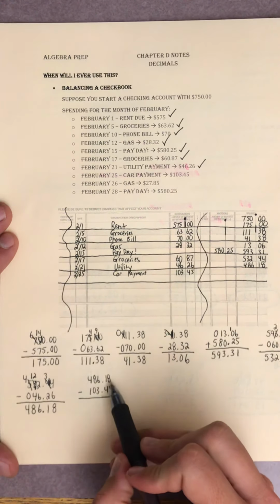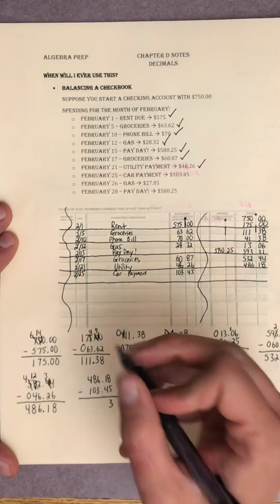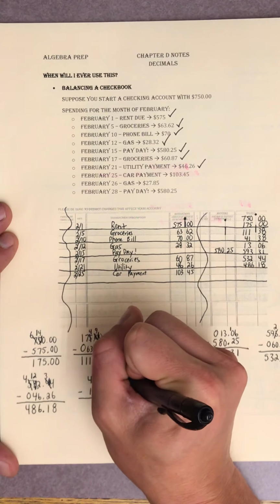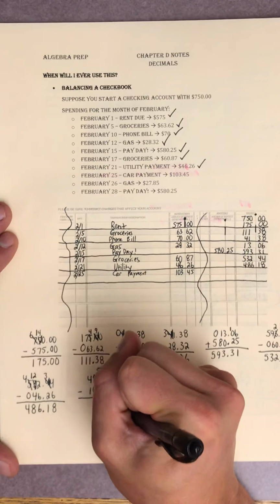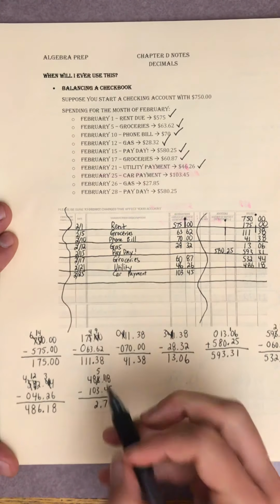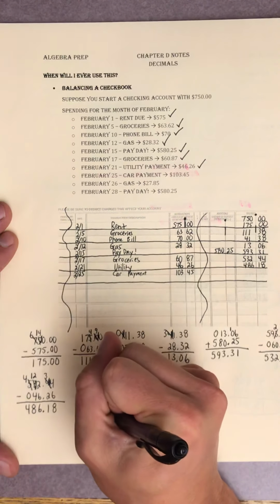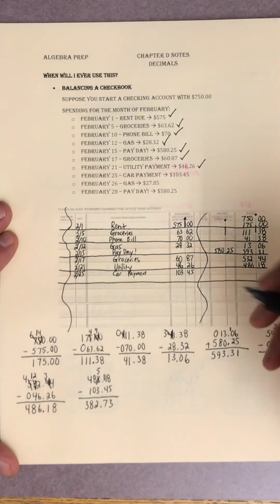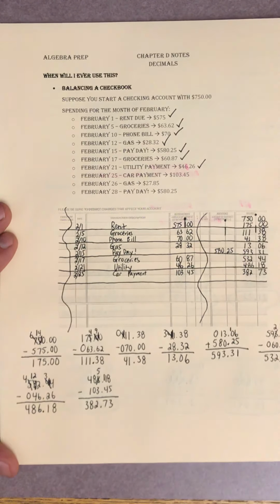So here we are, 8 minus 5, that is 3. 1 minus 4, I can't do that, so got to go next door and borrow. So this 6 becomes a 5. This 1 becomes an 11. So 11 minus 4 is 7. Bring down our decimal place. 5 minus 3 is 2. 8 minus 0 is 8. And 4 minus 1 is 3. So after my car payment, I should have $382.73 left. All right, so check, made my car payment. So now we're on to February 26th.